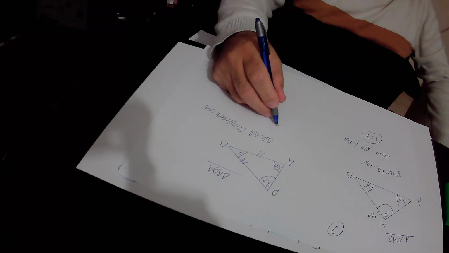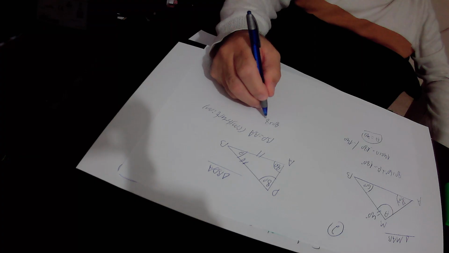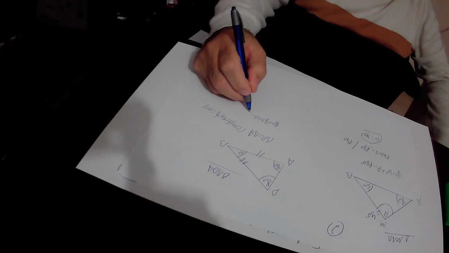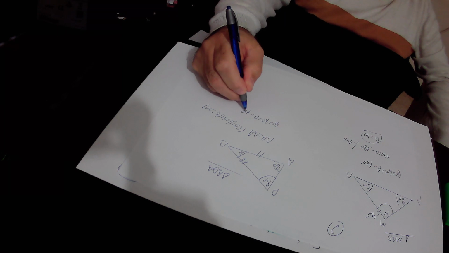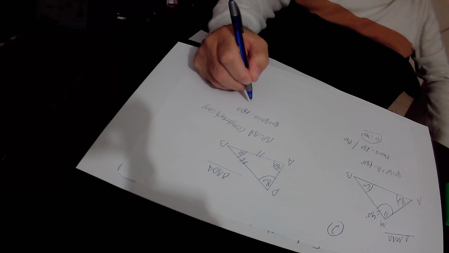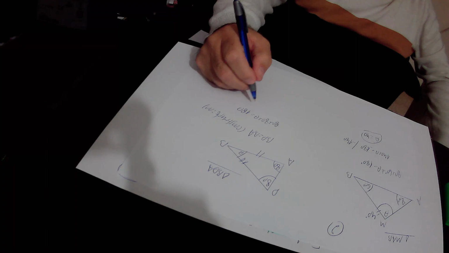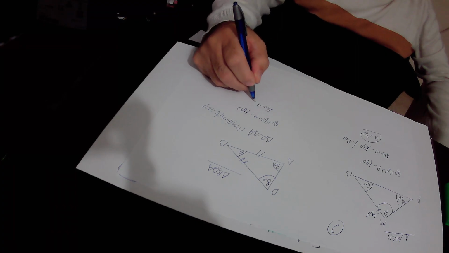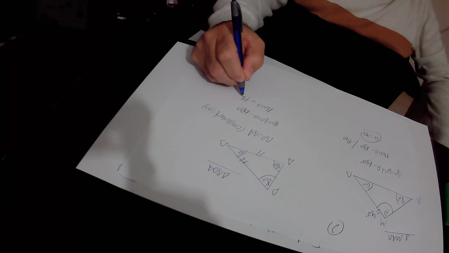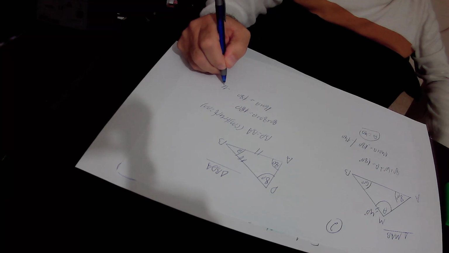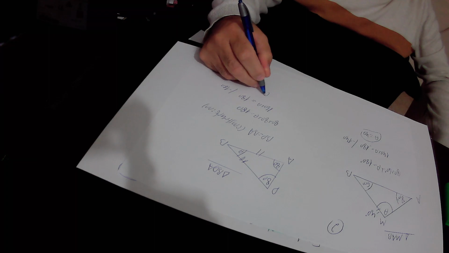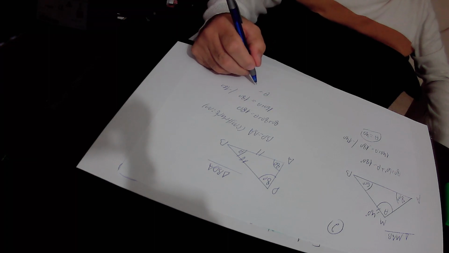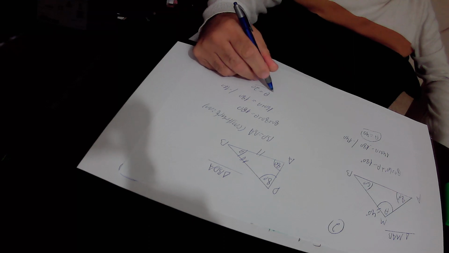So 80 degrees plus 80 degrees plus theta equals 180 degrees. 80 plus 80 is 160, so 160 degrees plus theta must be equal to 180 degrees. We subtract 160 degrees from this equation, and finally we get that the missing angle theta equals 180 degrees minus 160 degrees, which is 20 degrees.